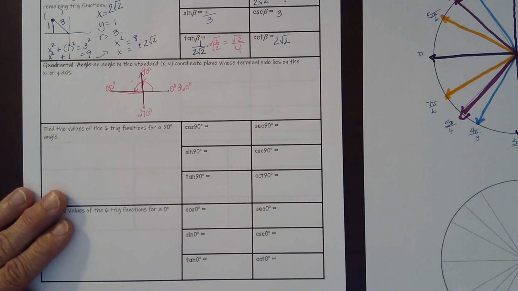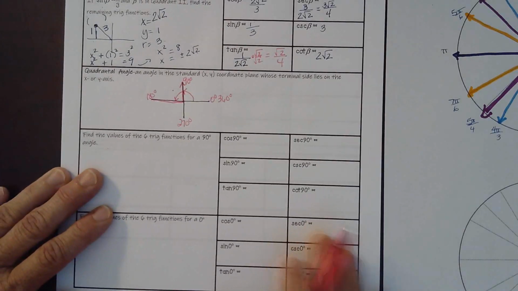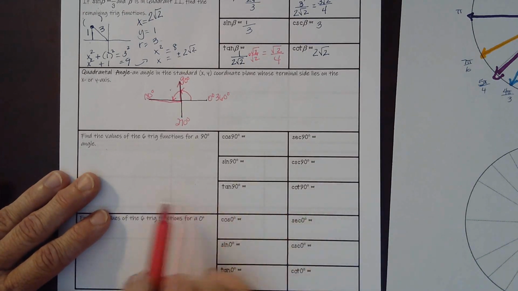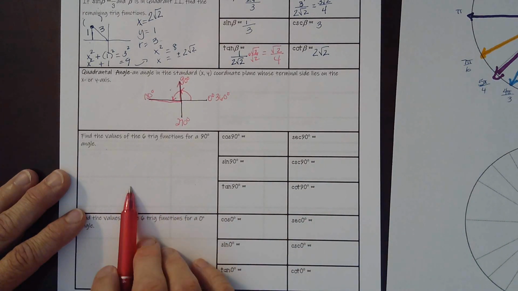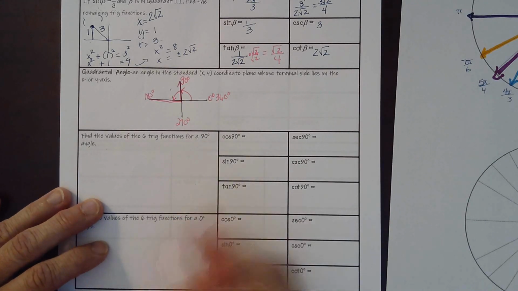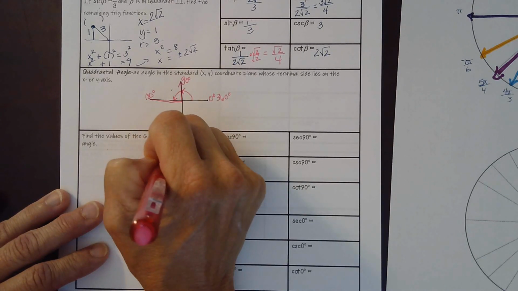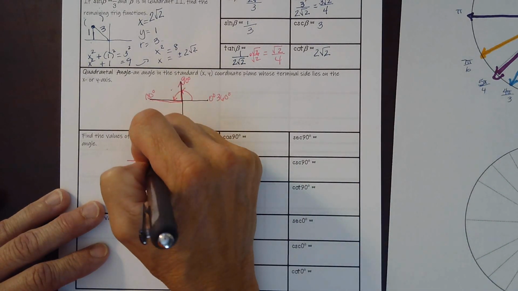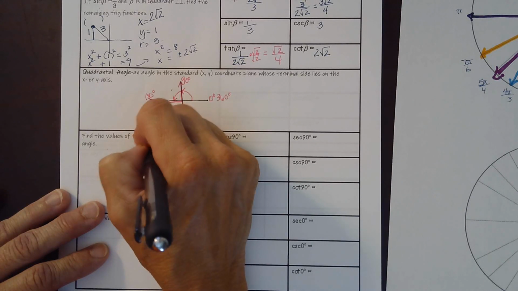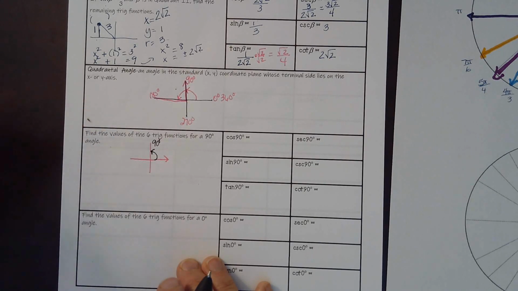So I want to start with 90 degrees first. 90 degrees is a really good visual angle when we want to approach this the way we approached the previous examples. So let's figure out where 90 degrees is. So I'm going to draw a little picture. And we all know that 90 degrees is here. So this is 90 degrees.